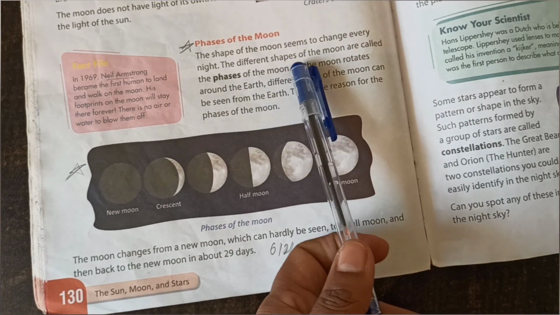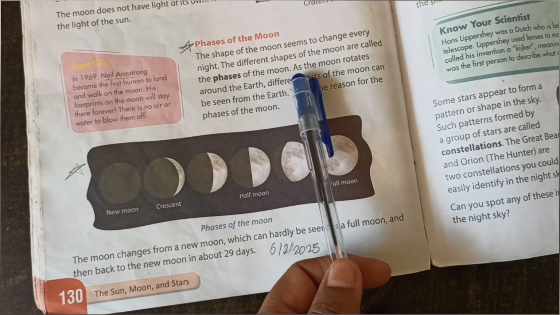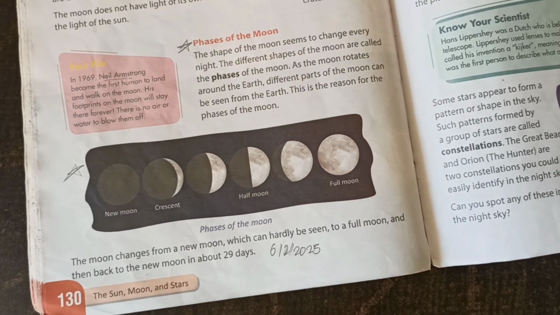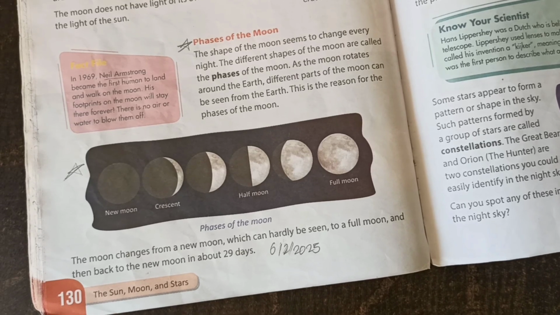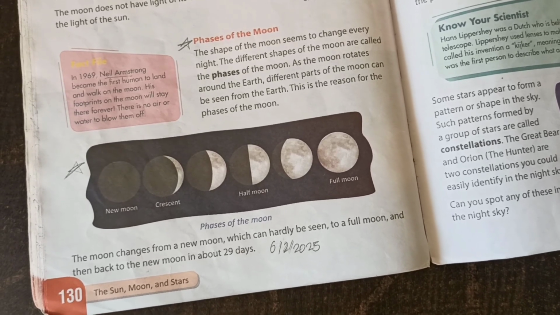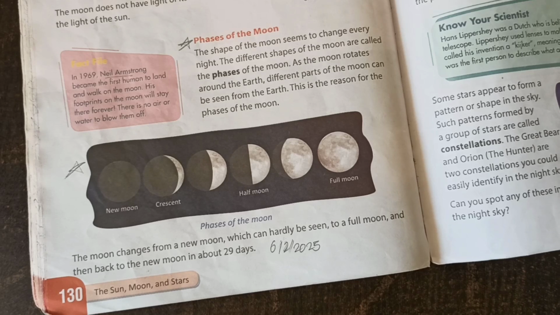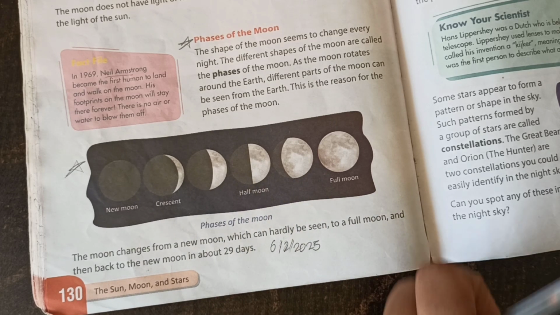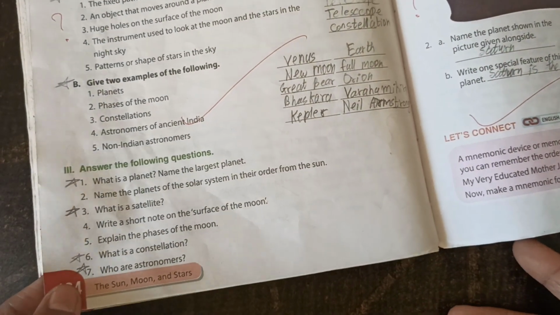And see here, the different shapes of the moon are called the phases of the moon. The shape of the moon seems to change every night. The different shapes of the moon are called the phases of the moon. As the moon moves around the earth, different shapes of the moon can be seen from the earth. Okay, and draw these phases with labels. Okay, now next one, sixth one.